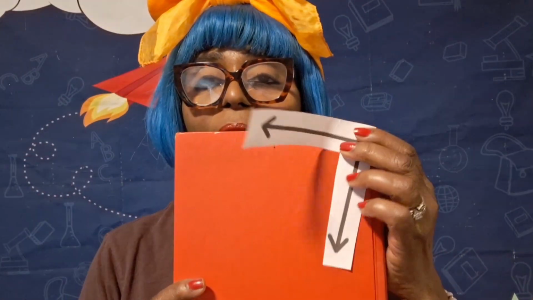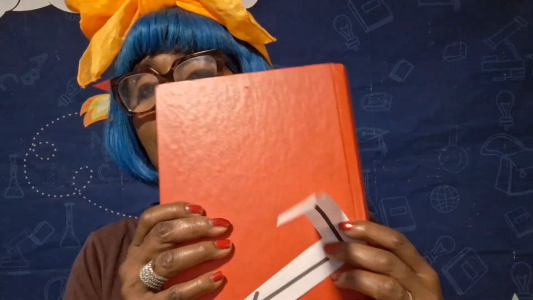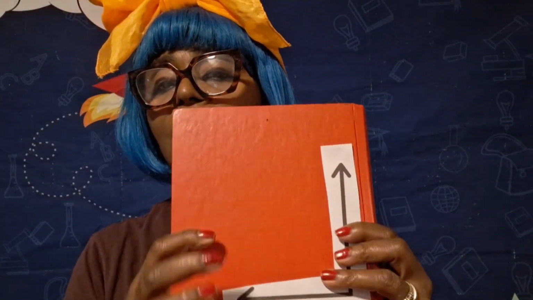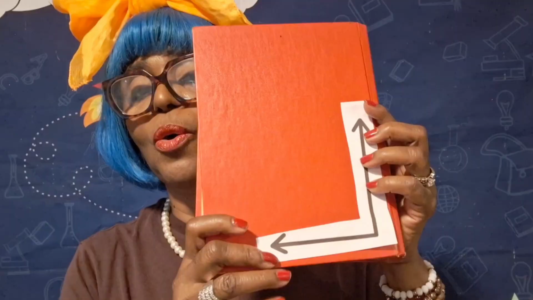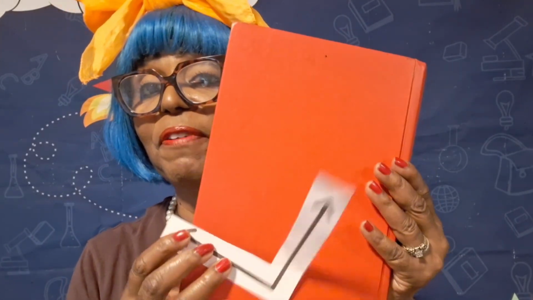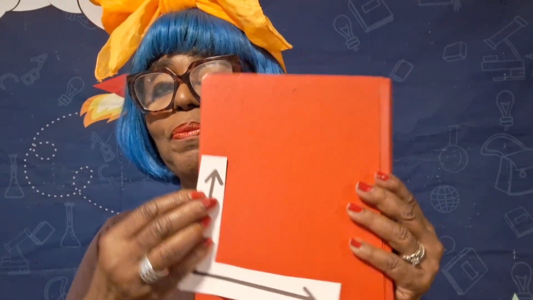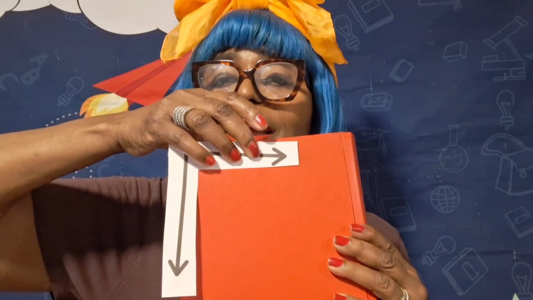Let's try a book. Here's a dictionary, one of the best tools to have in your house. Look, right angle, right on the cover. It fits. Turn it this way. So whoever created this cover had to know about what? Right angles. Do you think it fits on this side? Absolutely. There it is, a right angle. And here, right angles. Right angles are everywhere.